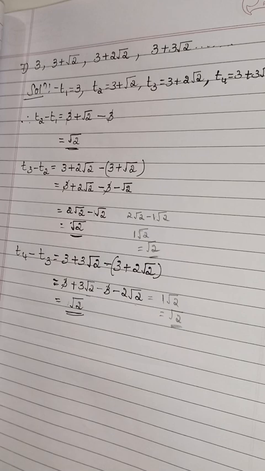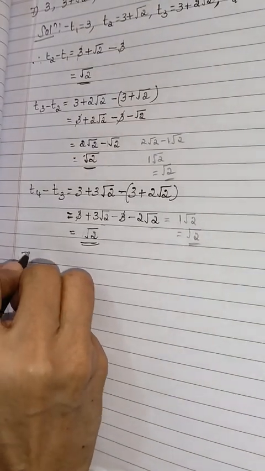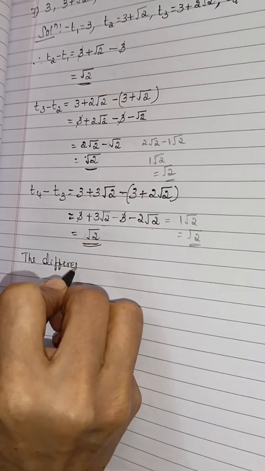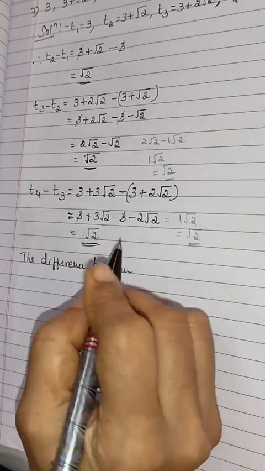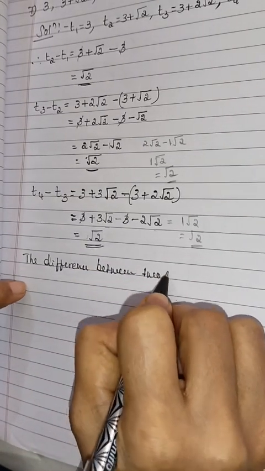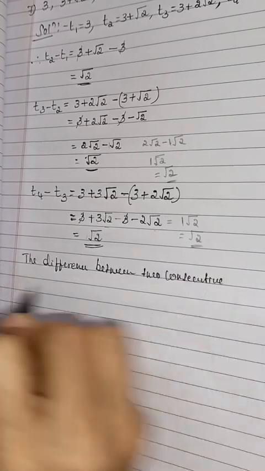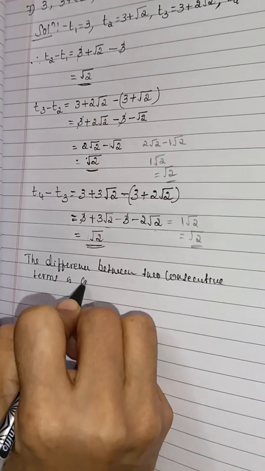Okay, therefore the difference between two consecutive terms is constant.